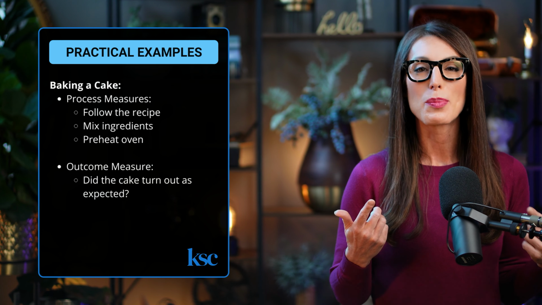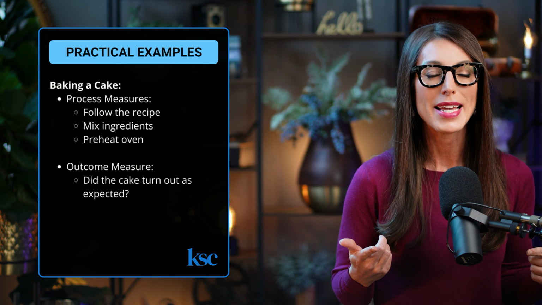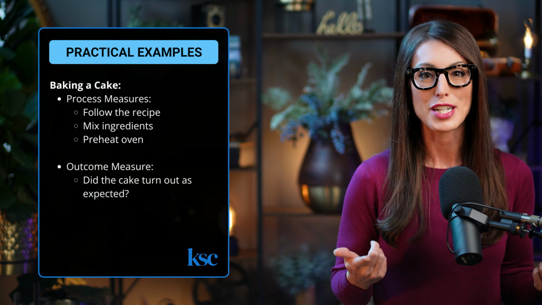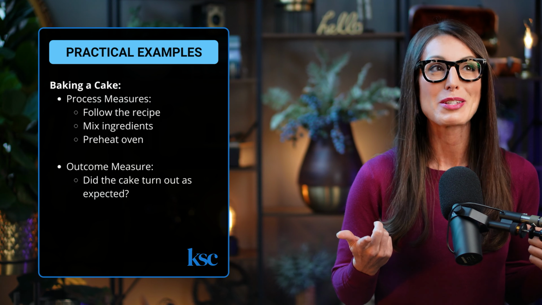All right, let's break this down in a way that actually makes sense. I want you to think about process measures and outcome measures like baking a cake or reaching a fitness goal. So stick with me here. I think this will make a lot of sense.